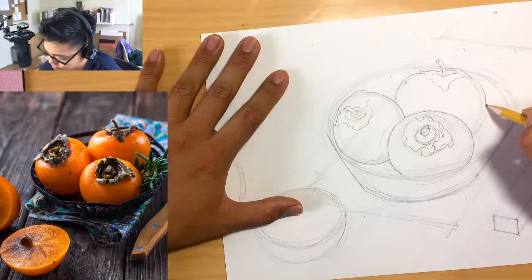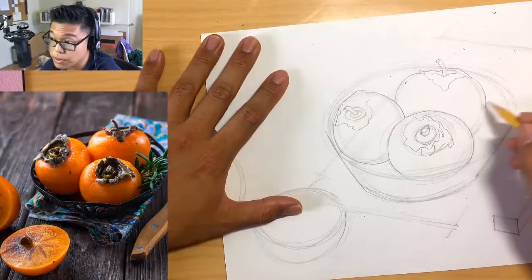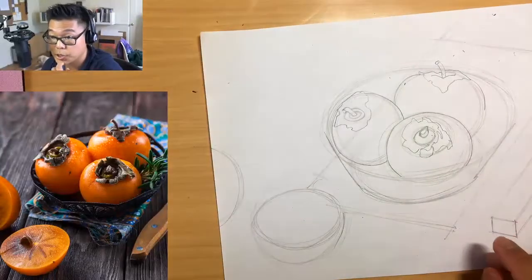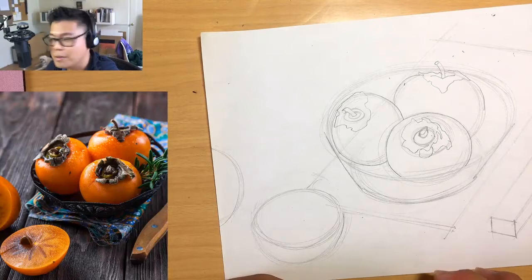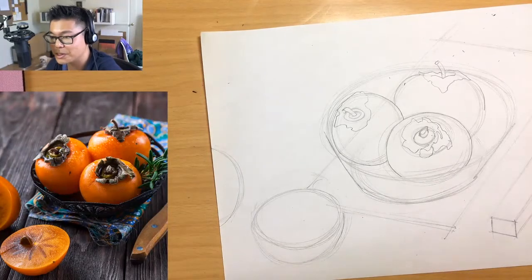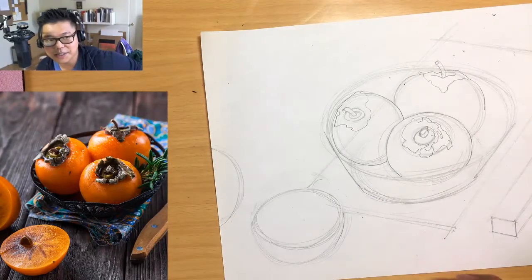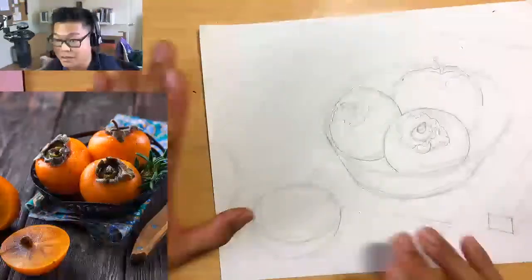Here I'm going to leave a little space because I know the sprigs of the sage are going to be there. Actually, you know what? My mistake. I mislabeled that. That's not sage. That's thyme. It's okay.